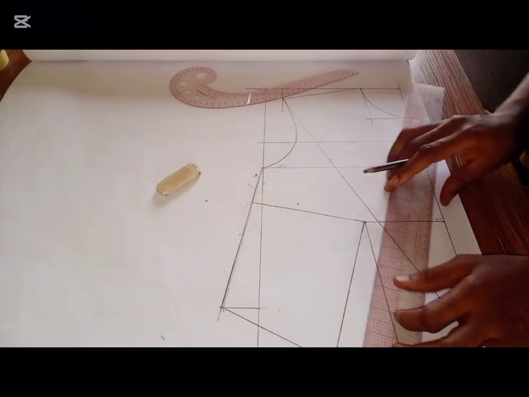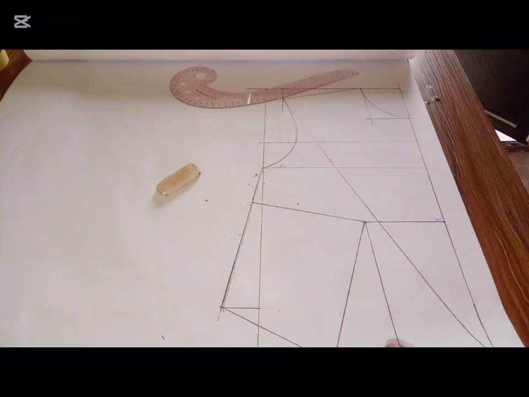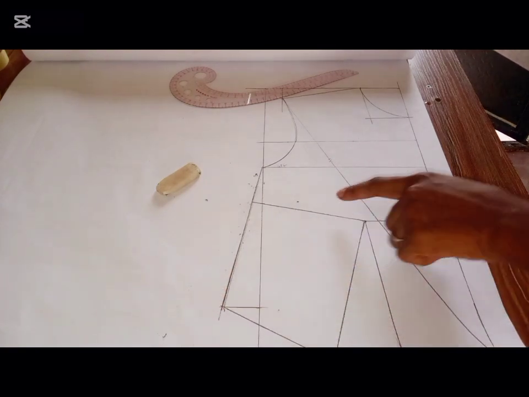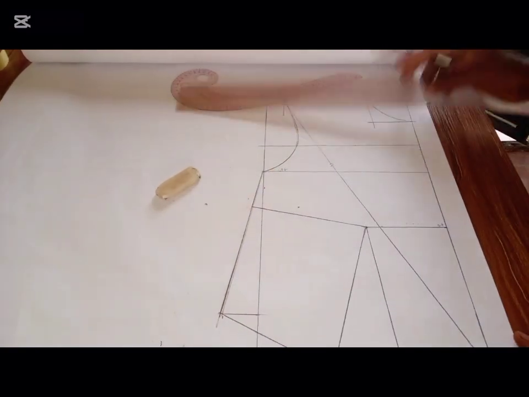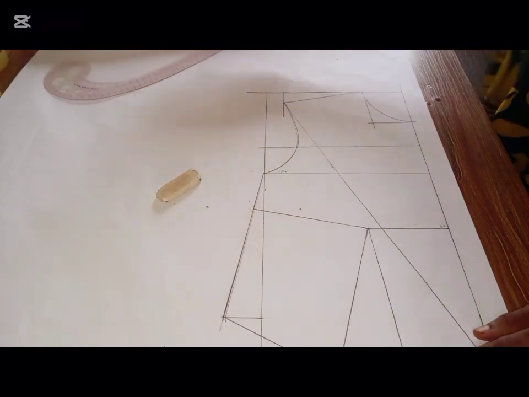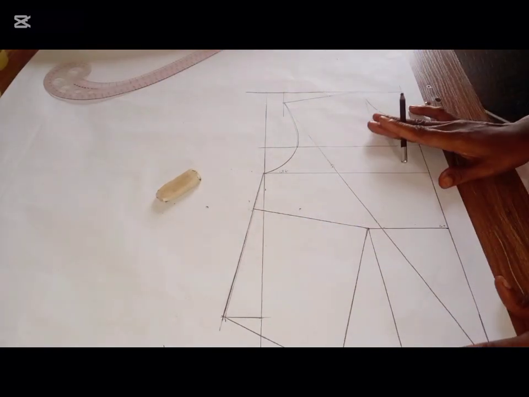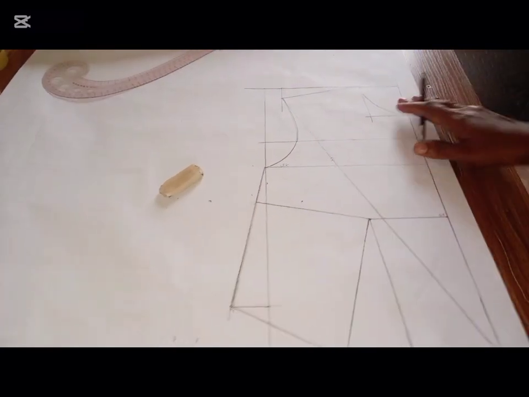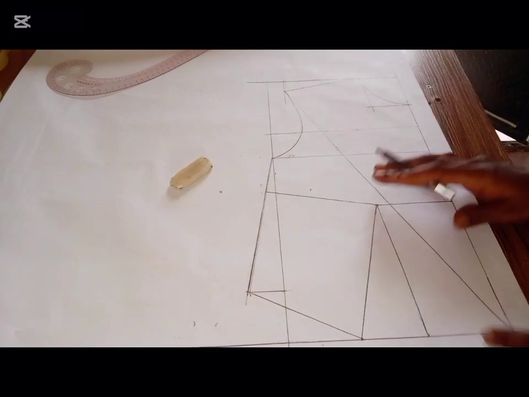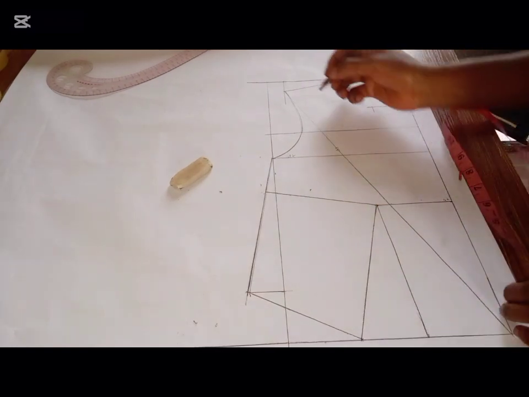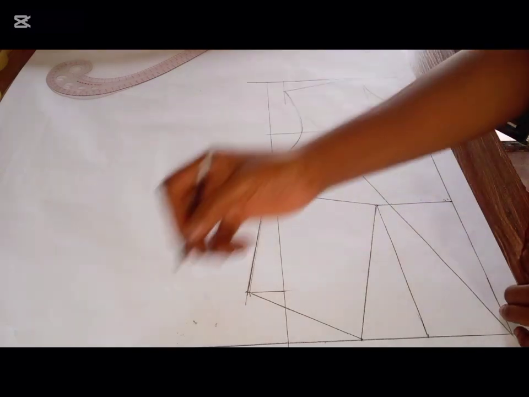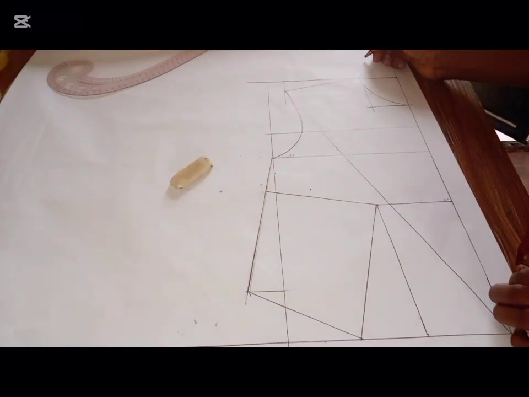Okay. Hope my video is interesting and you understand it quite right. If not, leave a comment below, then I will explain more. So I'm almost done with the front bodice. Now I'm going to impute my adjustment.